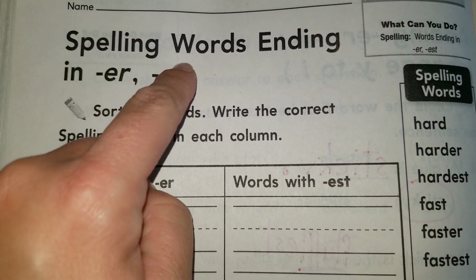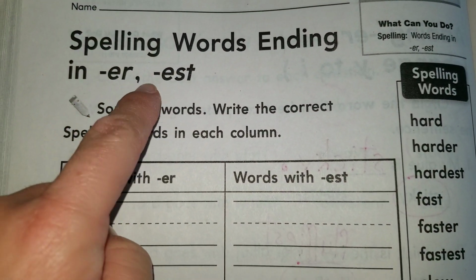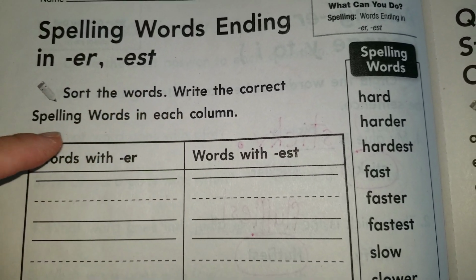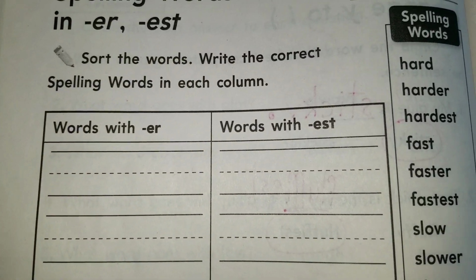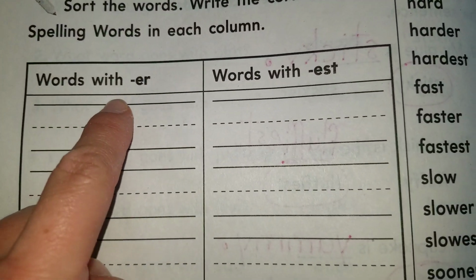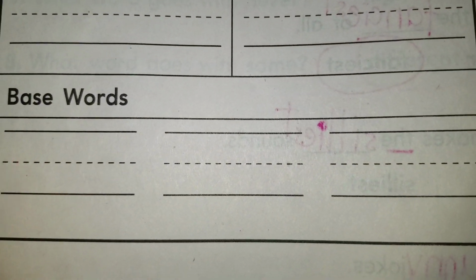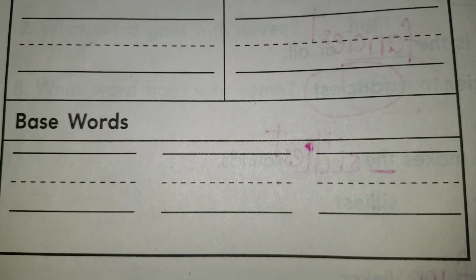We're gonna do spelling words ending in ER and EST. So those are the spelling words. Then we're gonna sort the words, write the correct words in each column. You actually have 3 columns. You have the words with ER added, the words with EST added, and finally you have the base words, the ones that have nothing added to them.